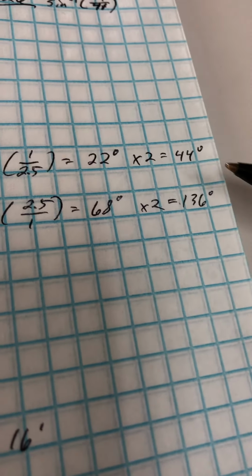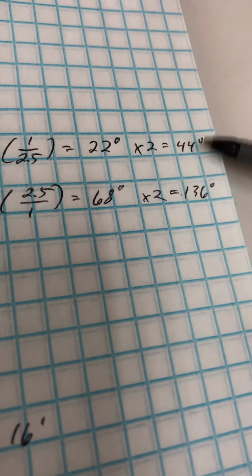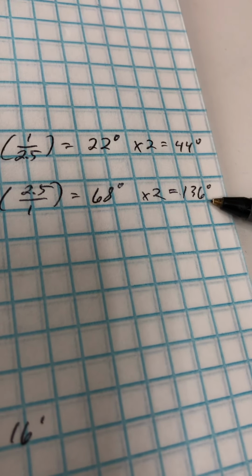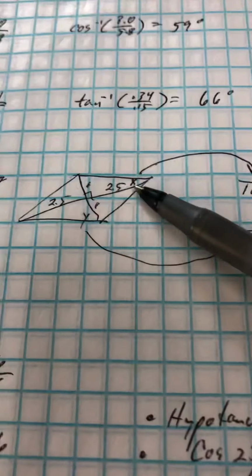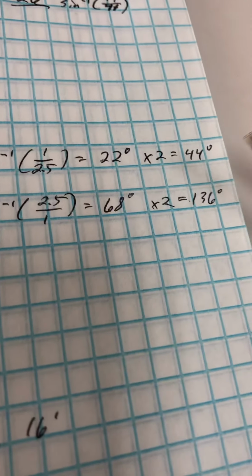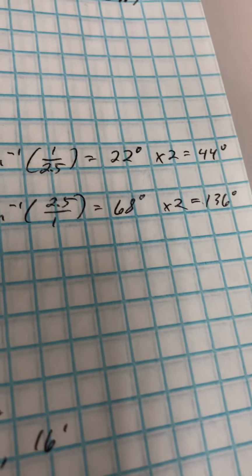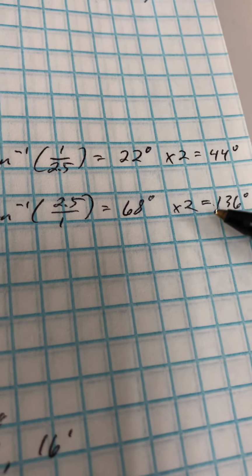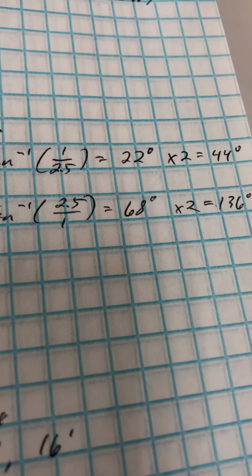Notice when you add these two up, you get 180. So remember, they are supplementary angles. This whole angle and this whole angle would be supplementary in any parallelogram, including a rhombus. So hey, it all works. So there's a little help for 28 also.